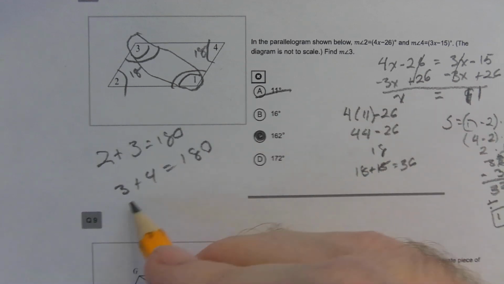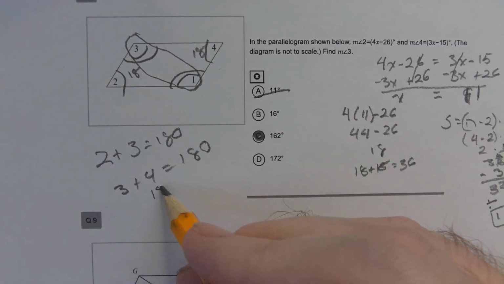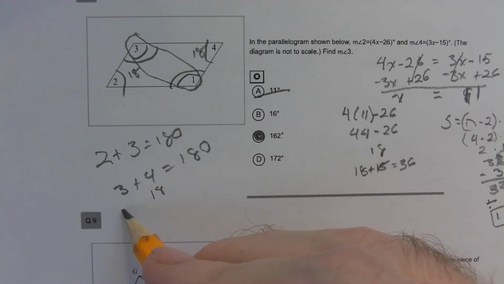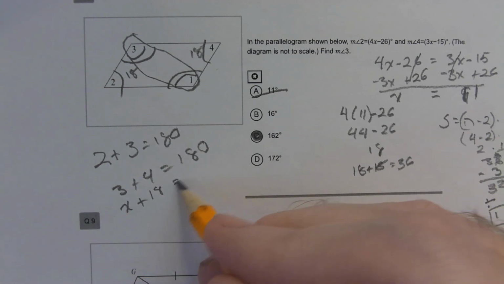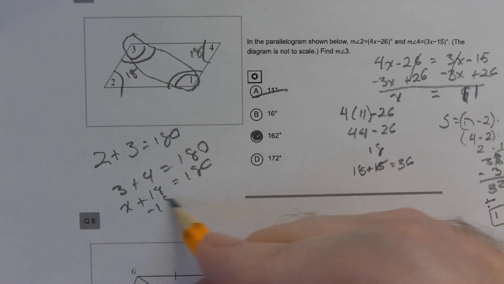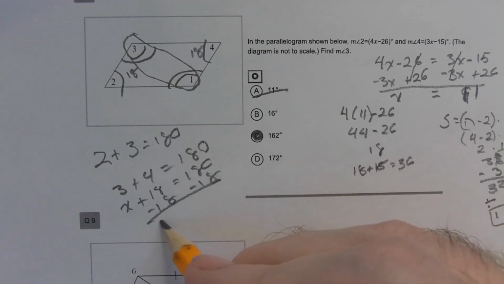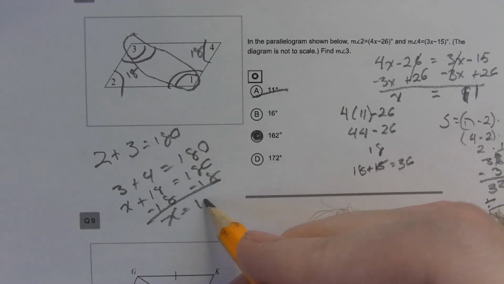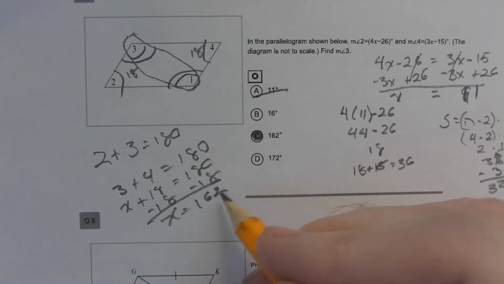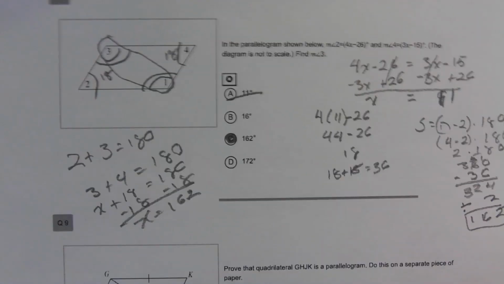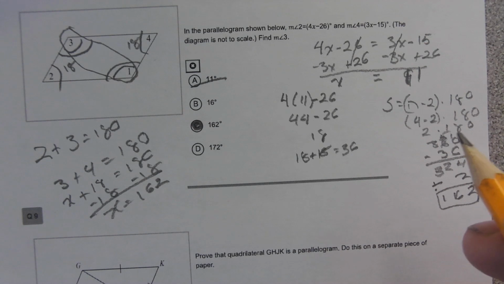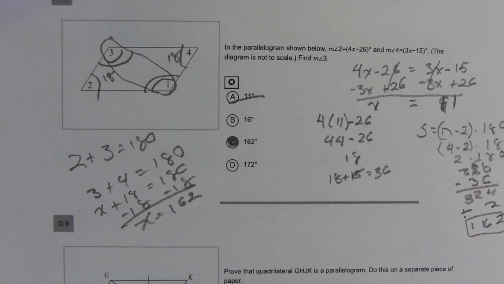So if we know that that's 18, x plus 18 equals 180, subtract 18, x equals 162. Either method is fine. You pick which one works for you, and you will be perfectly fine.